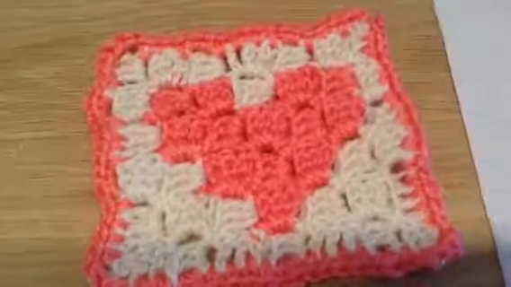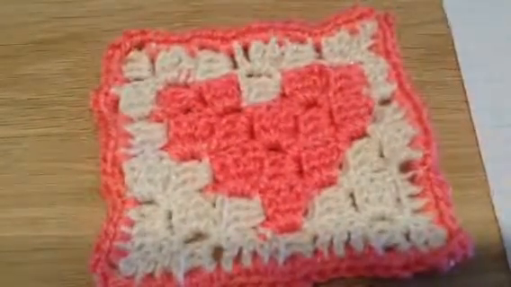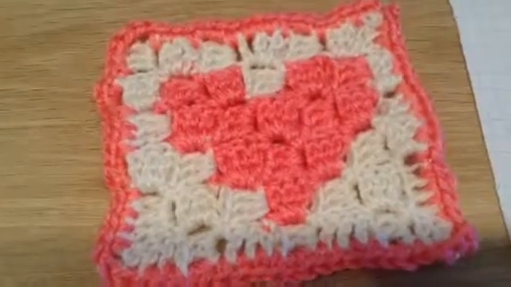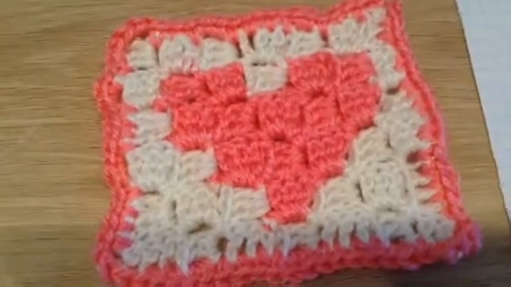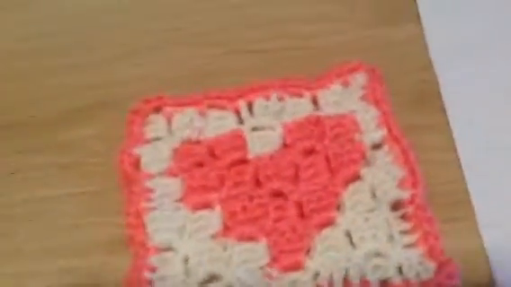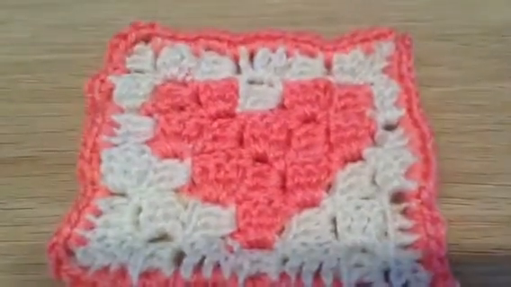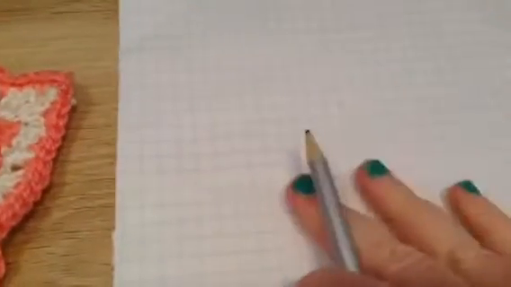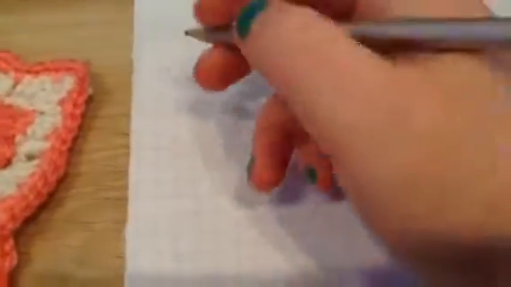I'm going to show you how to create a pattern and make one of these gorgeous little corner to corner crochet squares or rectangles. This is, as you see, a heart, and the way you create a pattern is you will need some graph paper, and I'll show you how I made this specific pattern.